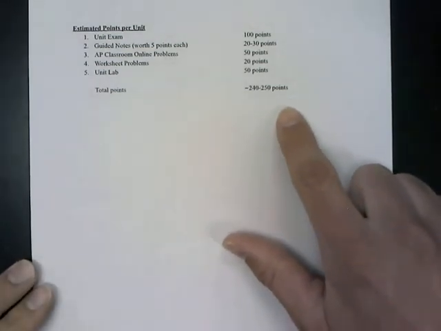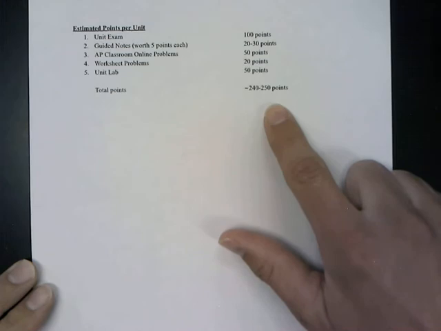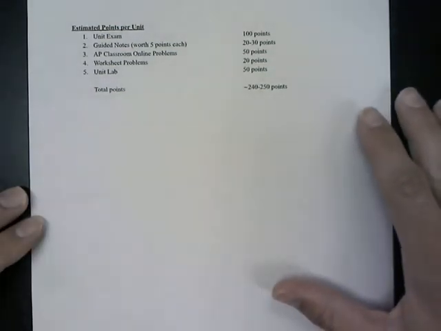And then the worksheet problems that I will print out or post on Google Classroom, again, estimated to be worth about 20 points. And then the unit lab, I'm going to try to keep consistently at 50 points. So if you total all of those estimated points, roughly for each unit, there's around 250 points. So that's how we'll obtain points in this particular class. Now, like I said, these are estimated, so they could vary, they could fluctuate a little bit from unit to unit or as we go along in the year.